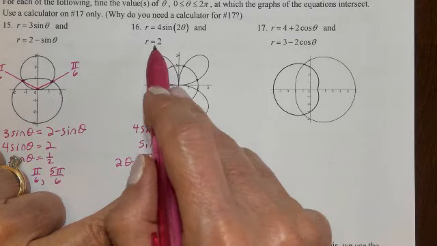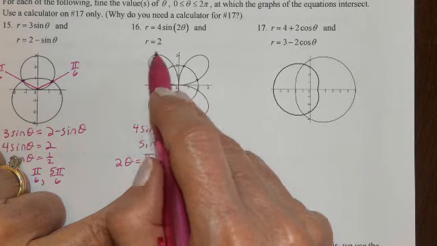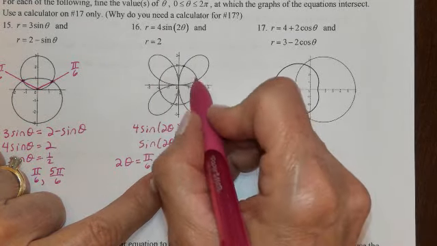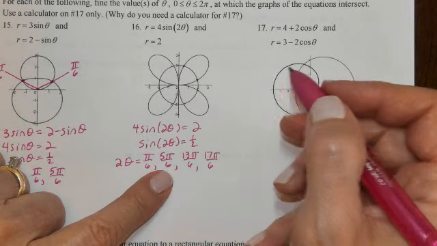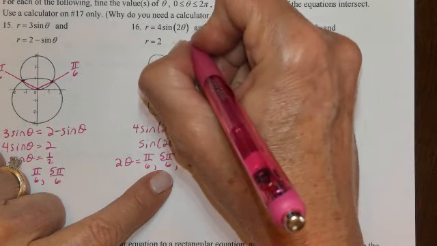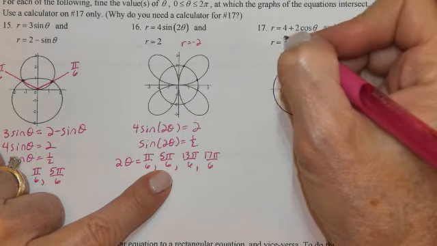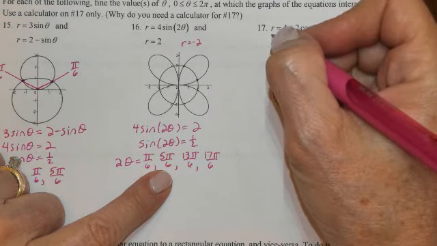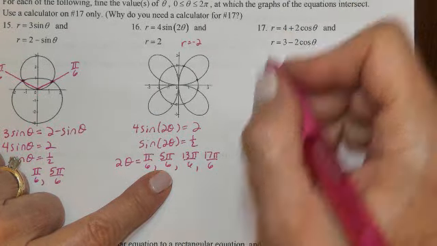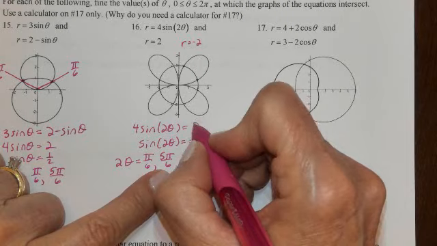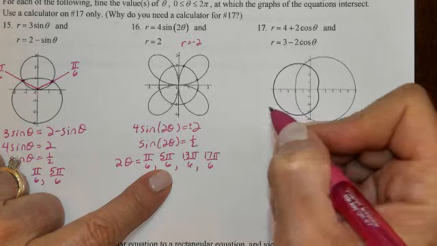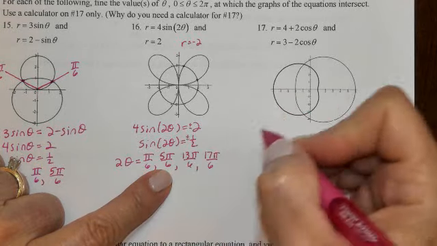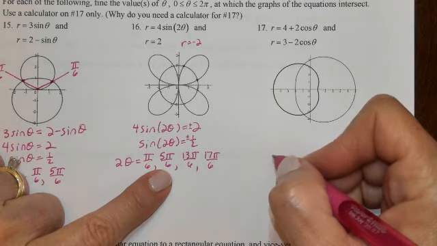Here's what's going on. This r is equal to 2, and r equal to 2 is the same thing as r equal to negative 2. Do you agree? Same thing. So I would actually need to make this plus or minus 2 if I want all 8 intersection points.